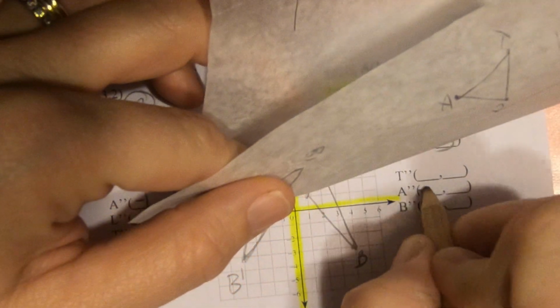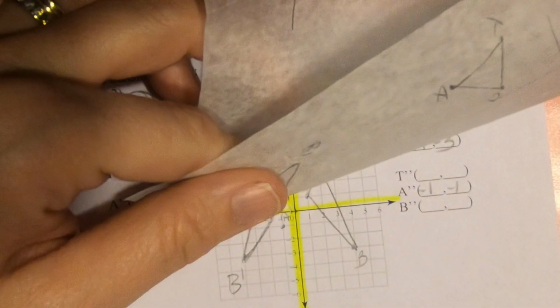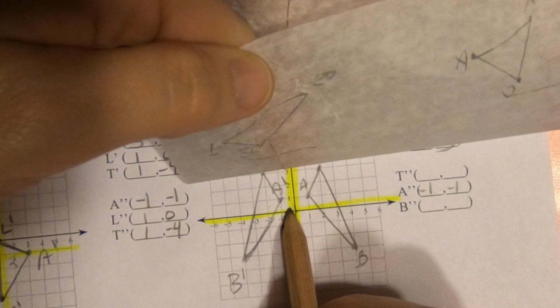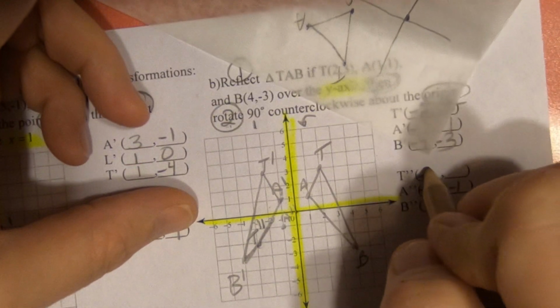Okay, I'm going to go 1 turn counterclockwise. Line that back up. Get those points underneath. A prime is -1, -1. Sorry, A double prime. 2 marks there. You can see those 2 marks. -3, -2. T double prime is -3, -2.